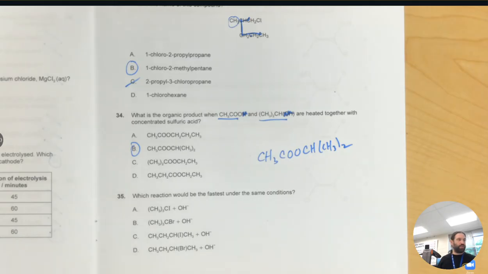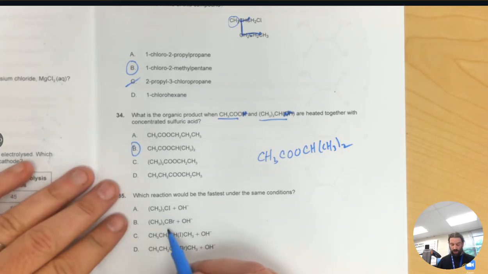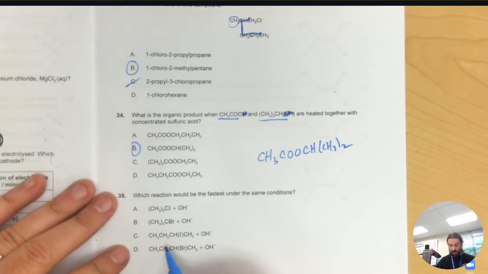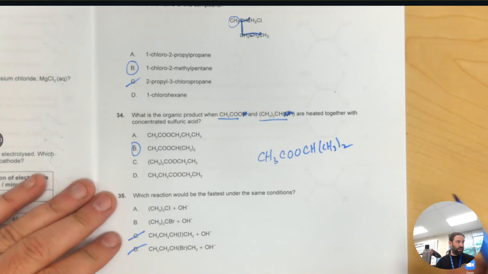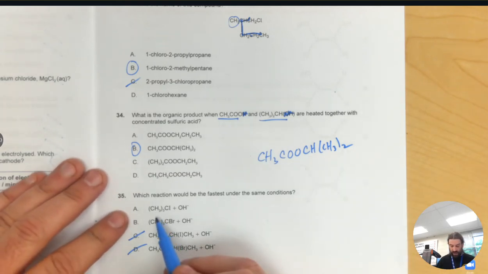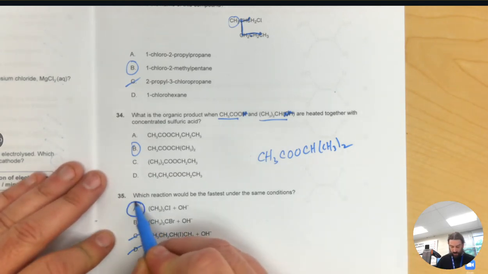All right, so the tertiary halogenoalkanes do the SN1, and primary and/or secondary do a little bit of SN1, a little bit of SN2. It depends on the solvent type, but SN1 will always be the fastest. So here we have 2 tertiary halogenoalkanes. Here we have 2 secondary, but the tertiary will always be faster than the secondary. And iodine is a better leaving group than bromine, so A is our correct answer.